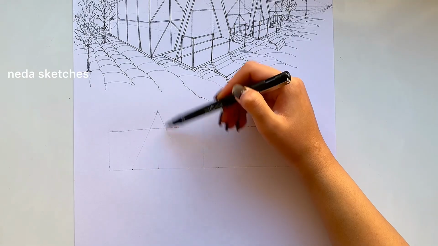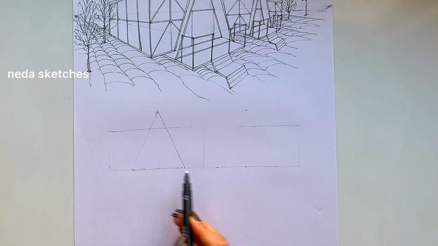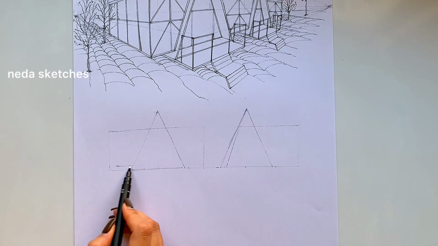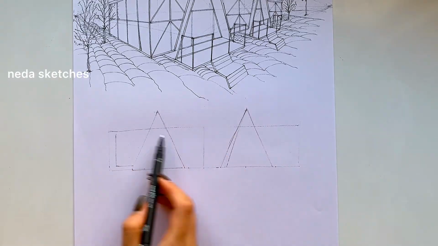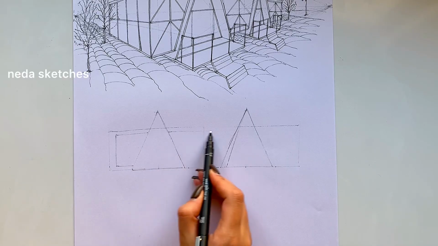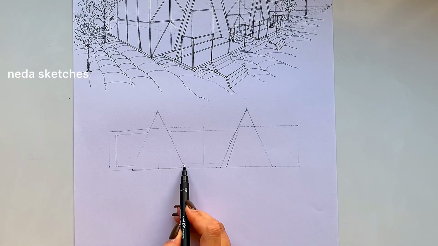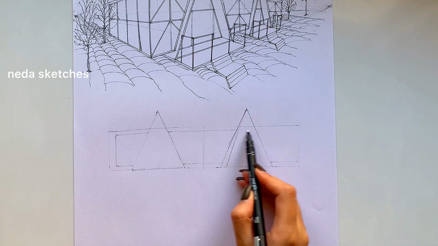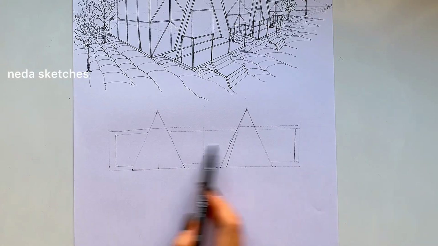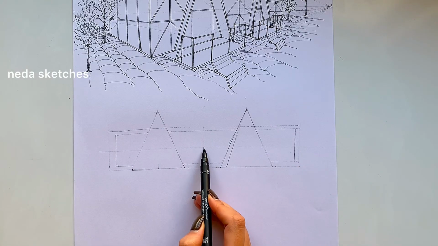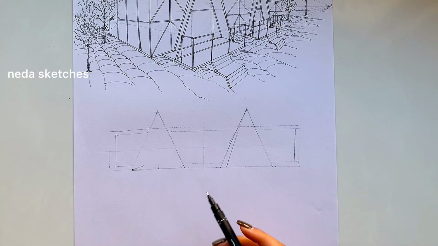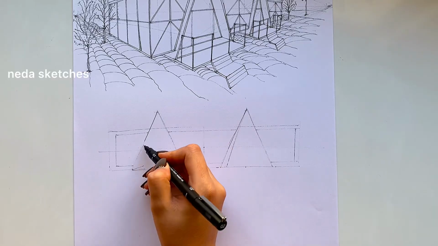So for building facade, I draw a rectangle, then I add 2 triangles for facade. Okay, as you see, I draw a horizontal line and I choose the vanishing point right on the horizontal line.